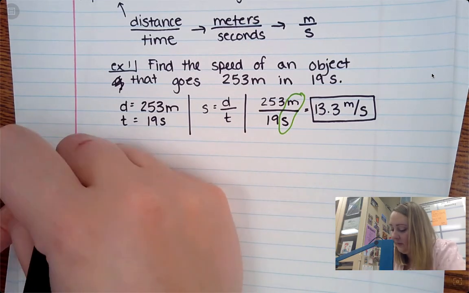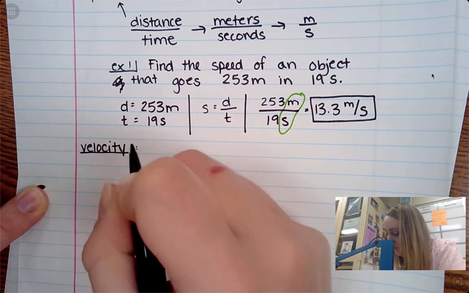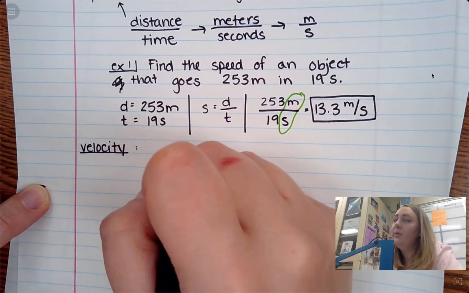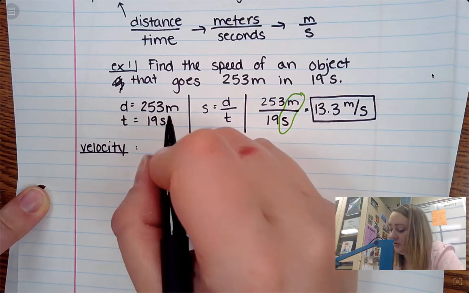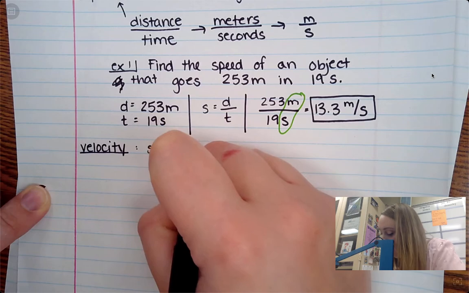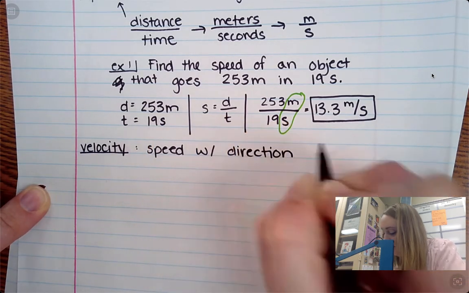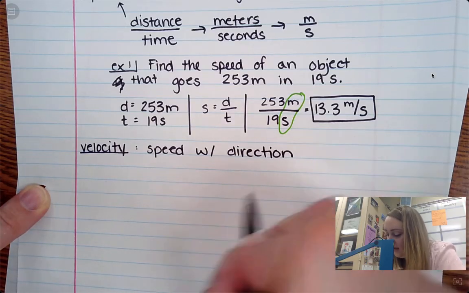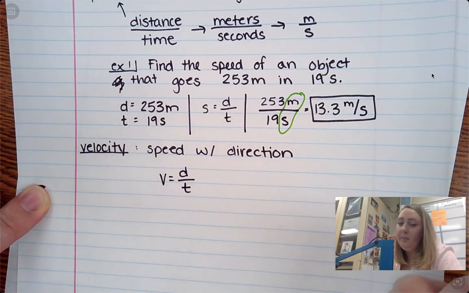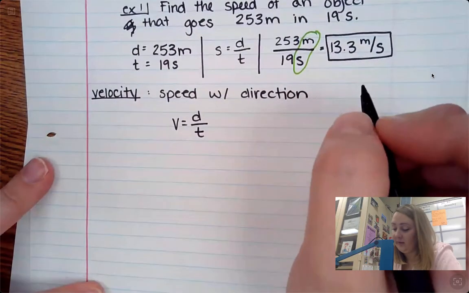Now let's look at velocity. It is something we'll call a vector quantity, which means we have to tell what direction it's going. So it is speed with direction. So the formula then is just velocity is distance over time, but when you write your answer, you've got to remember the direction it went. Let's look at an example.